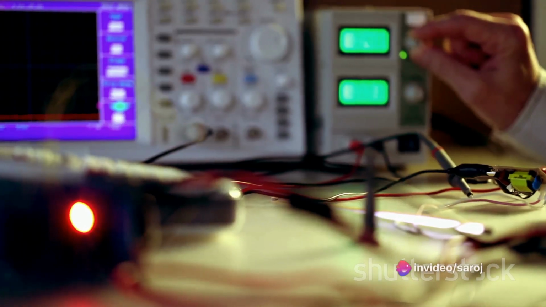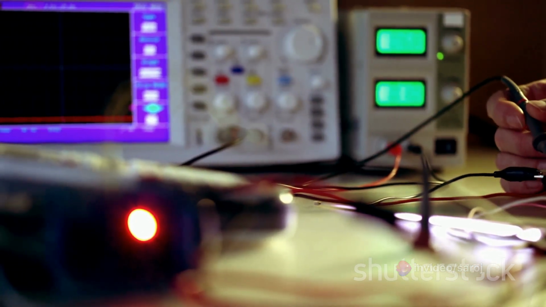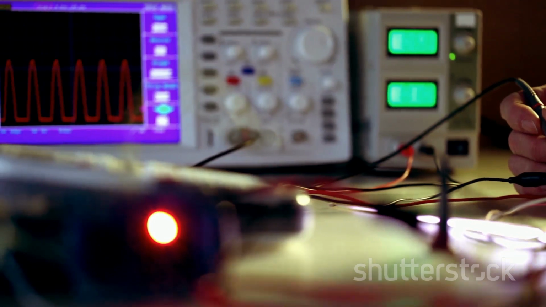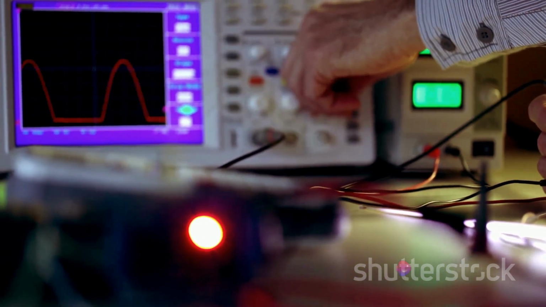So when we say an AC signal has a frequency of 50 hertz, it means that the current is completing 50 cycles of oscillation every second. But how do we determine this frequency in real-world applications? Well, we use a device called a frequency counter.